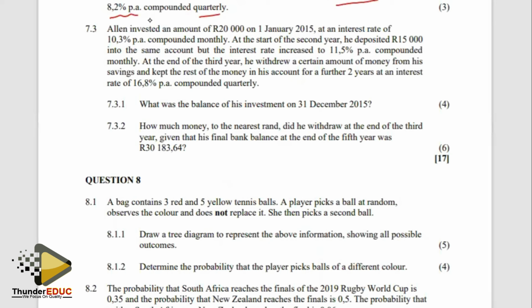All right, 7.3. Alan invested an amount of 20,000 on the 1st of January 2015 at an interest rate compounded monthly. At the start of the second year, he deposited 15,000 into the same account, but the interest rate increased, compounded monthly.